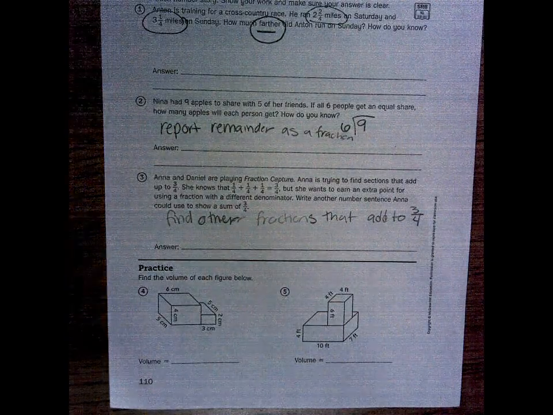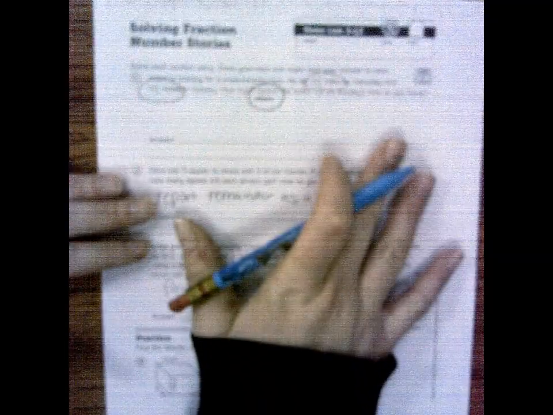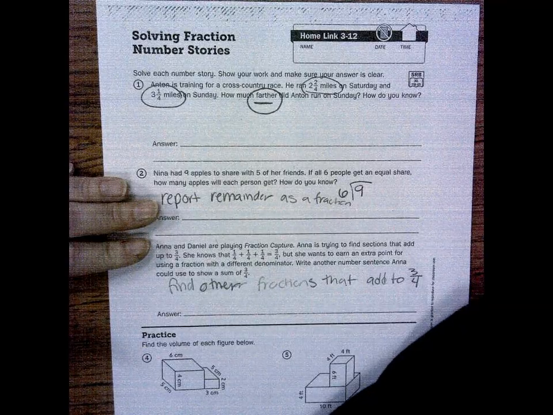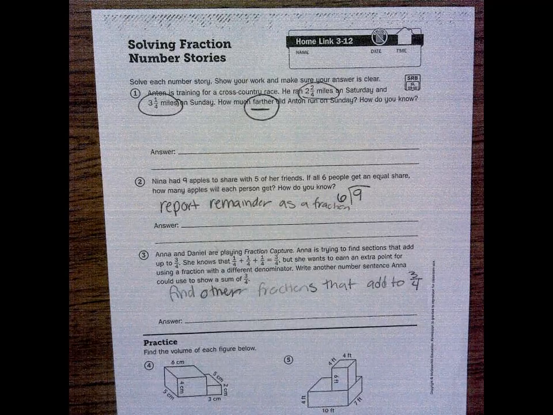We're going to be working on Chapter 3, Lesson 12 homework. And we did go over some of it in class, but let's go ahead and go over it all today. Solve each number story, show your work, and make sure your answer is clear.